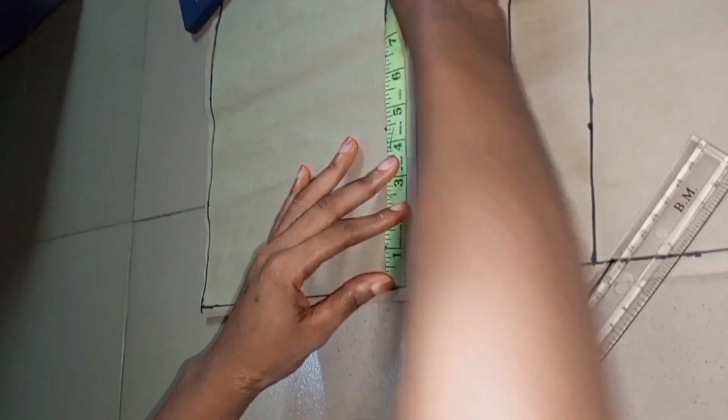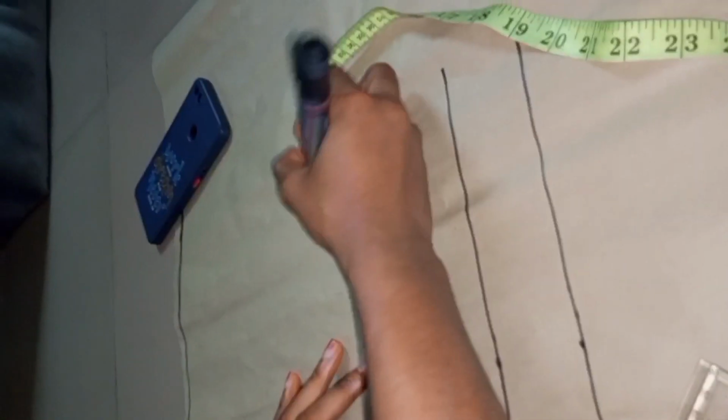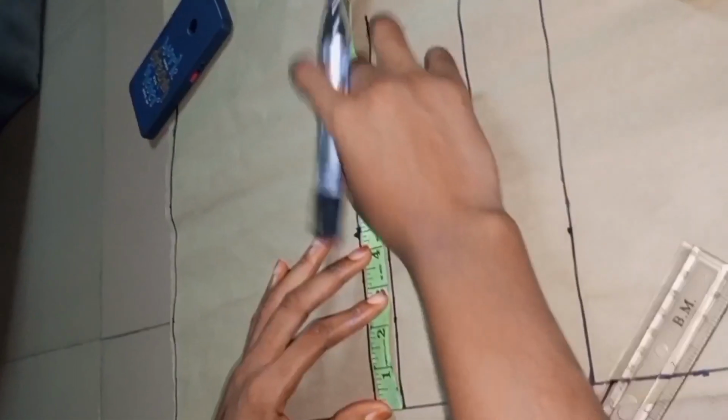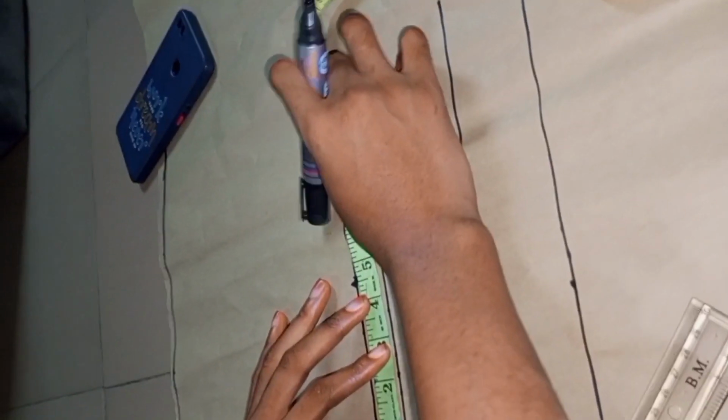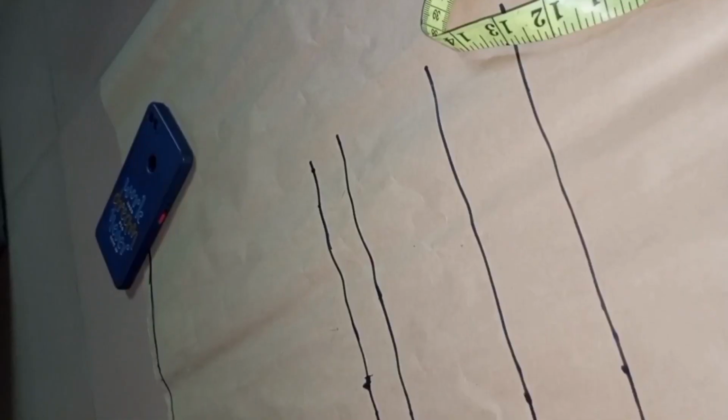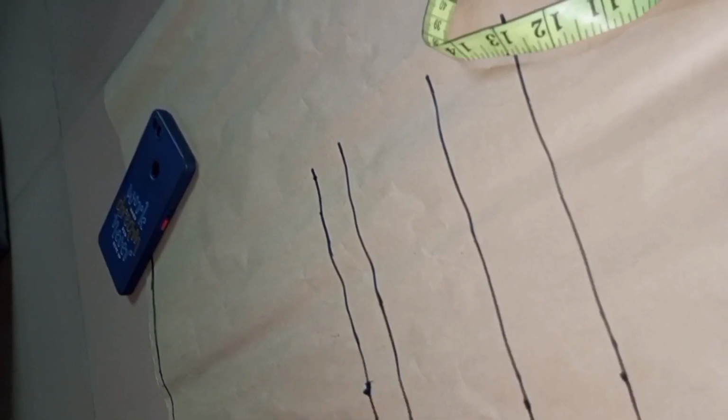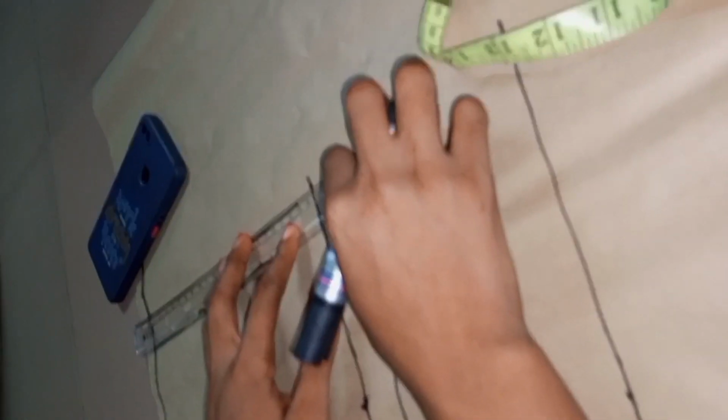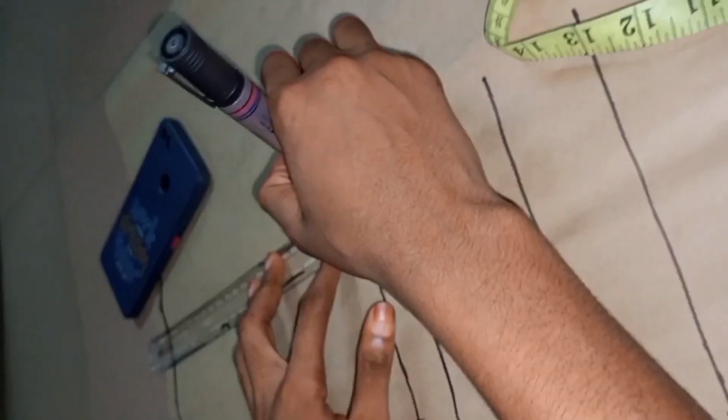I'm taking my hip first. My hip is 36 divided by 4 is 9. I added 1 inch for sewing allowance. So I marked the 9 on the waist and on the crouch line as well, and then connect the points together.